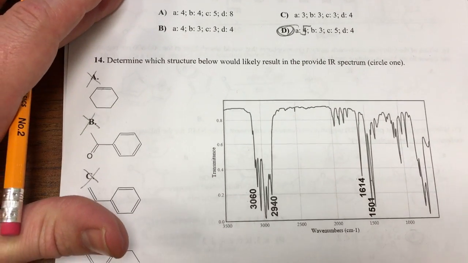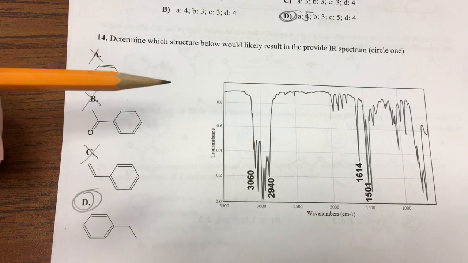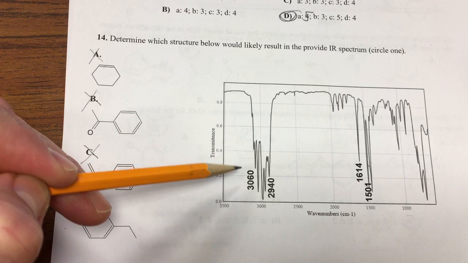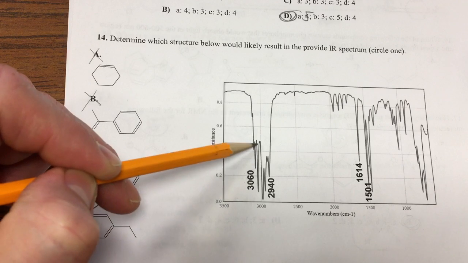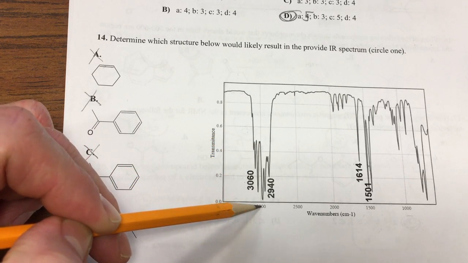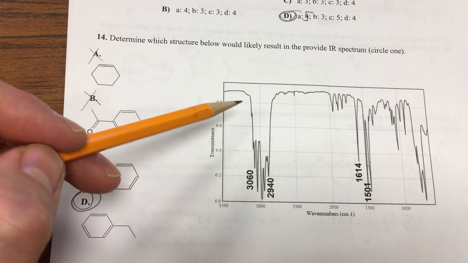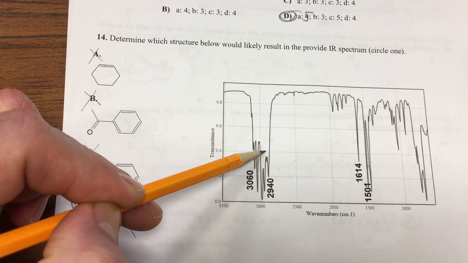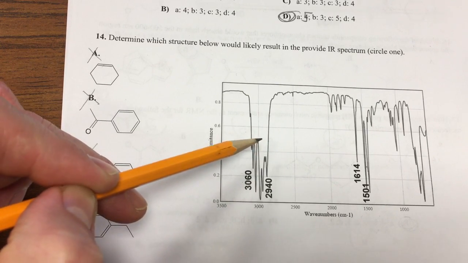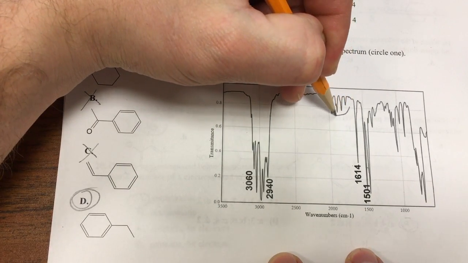IR problems, a little more reasoning goes into these IR problems. First off, here we look at the numbers I've outlined that will not be on the ACS test. Remember, you have to kind of pick out the peaks yourself on the ACS, but here we have 3,000 and we have some peaks above 3,000 in here. That is the sp2 carbon to hydrogen bond right there. We also have sp3 carbon to hydrogen below 3,000.